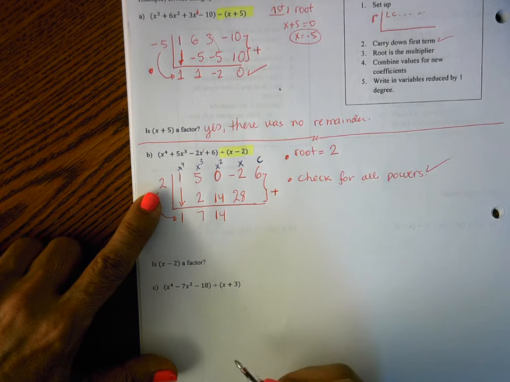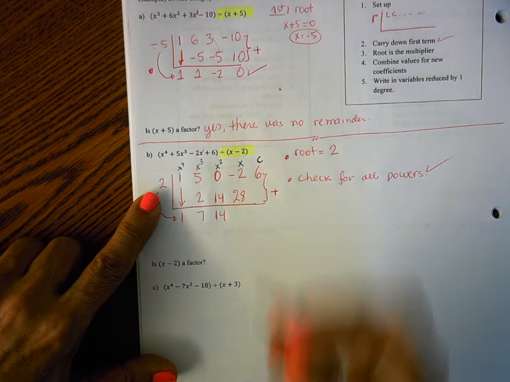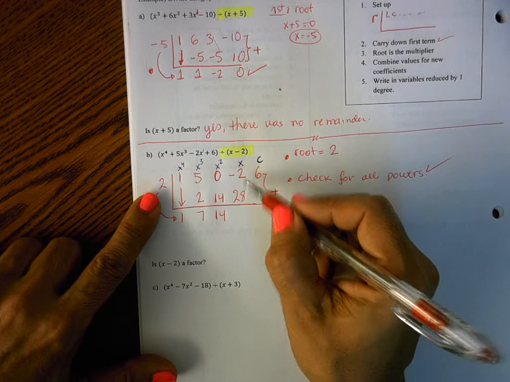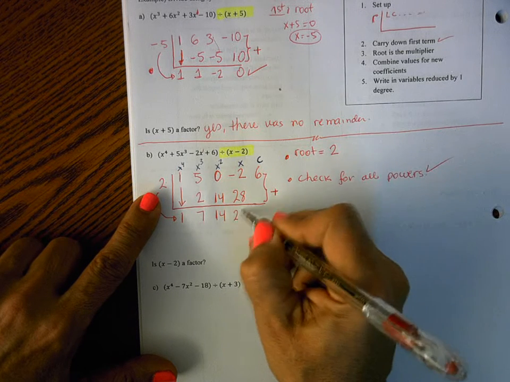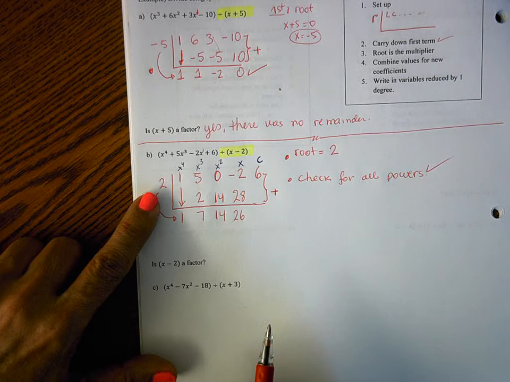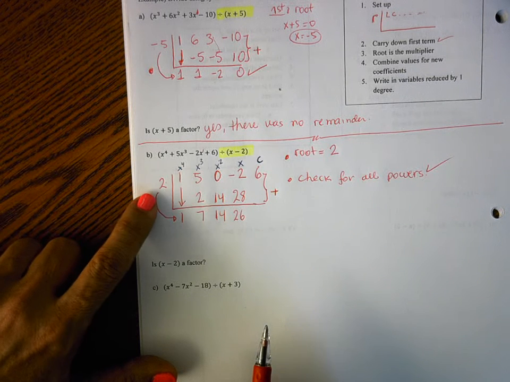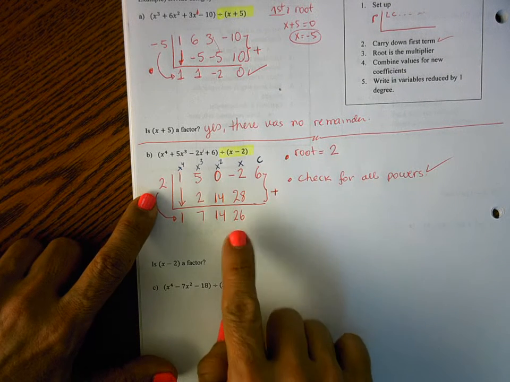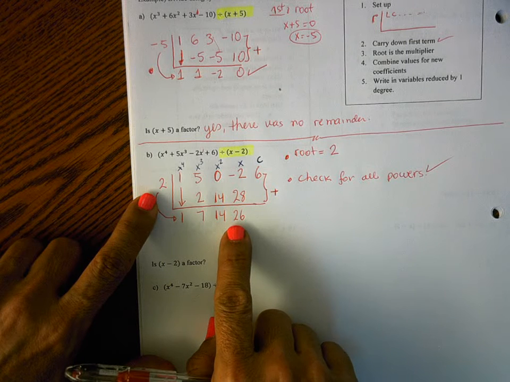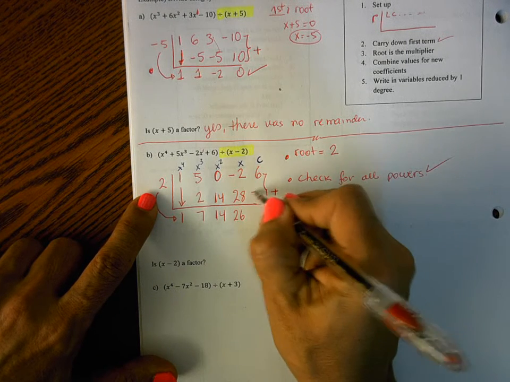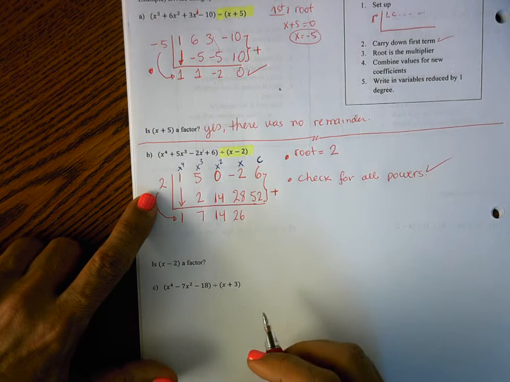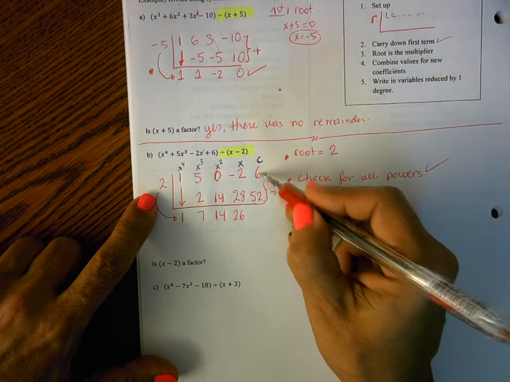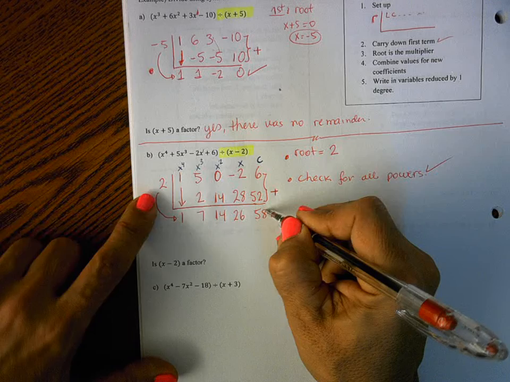28. And then we add the numbers together. Negative 2 plus 28 is 26. Okay? And then you multiply it again. 2 times a 26, that is 2 times 2 is 4, 52. Okay, so it's a 52. And then you add. 6 plus 52 is 58.